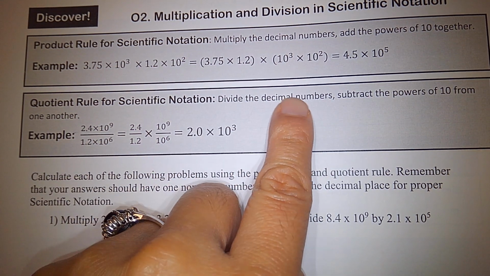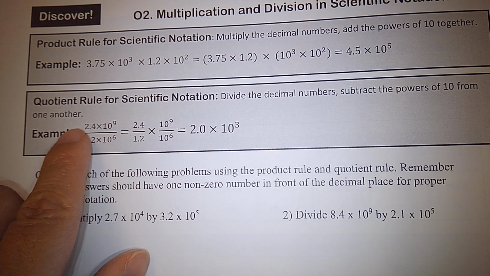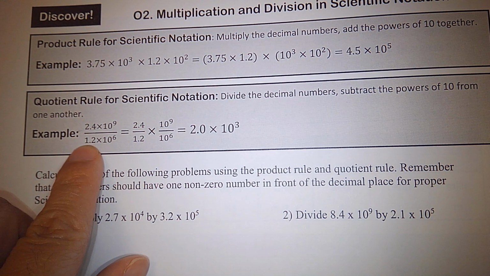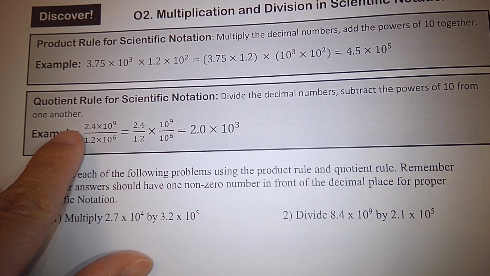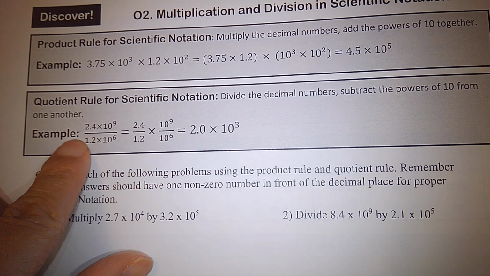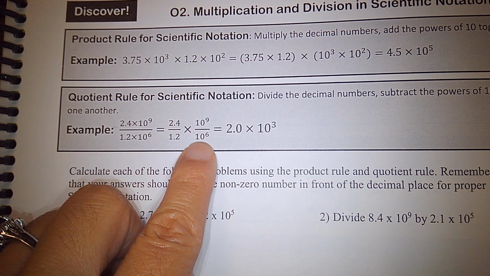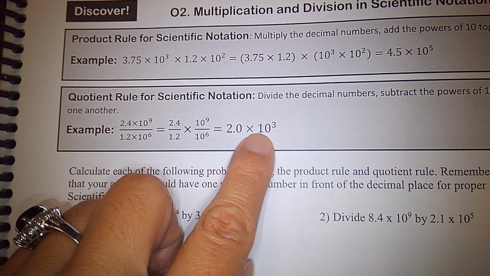Quotient rule for scientific notation. Divide the decimal numbers, subtract the powers of 10 from one another. Example, 2.4 times 10 to the ninth power divided by 1.2 times 10 to the sixth power equals 2.4 divided by 1.2 times 10 to the 9th power divided by 10 to the 6th power equals 2.0 times 10 to the 3rd power. Okay, very good.